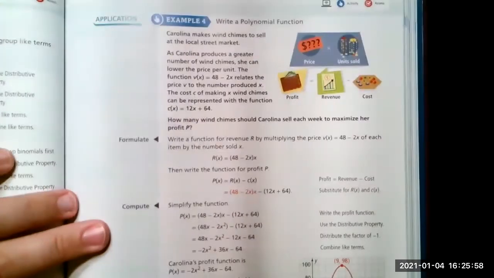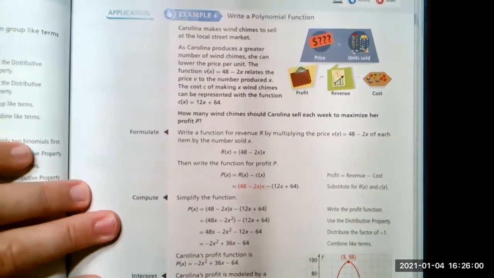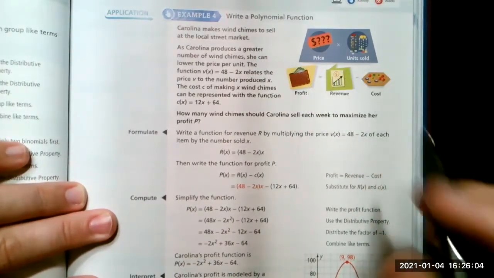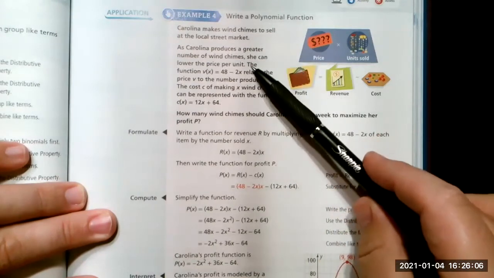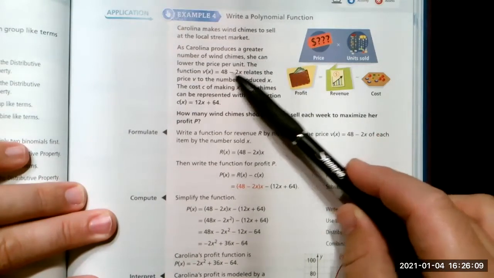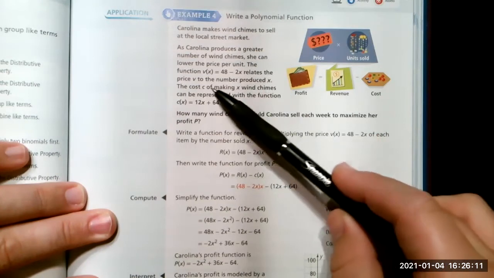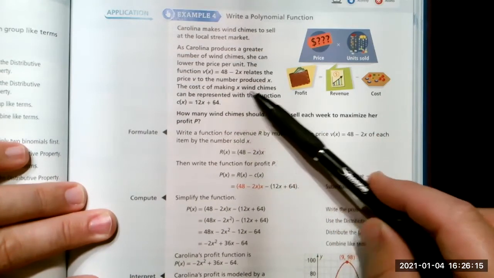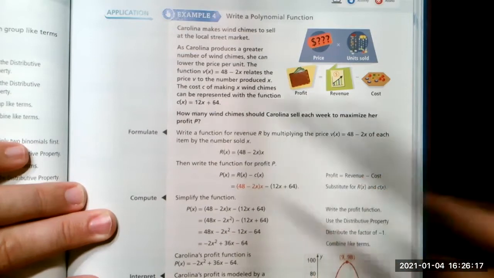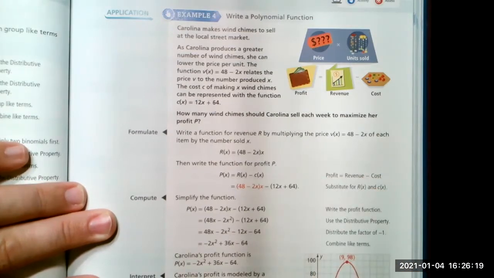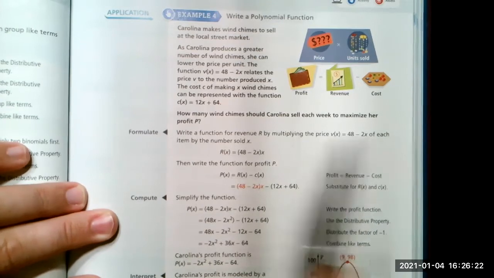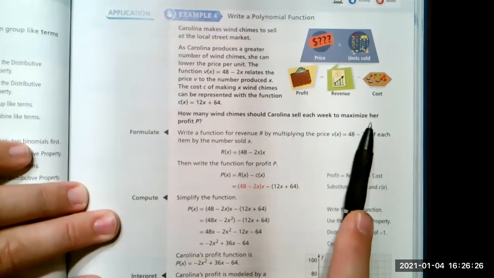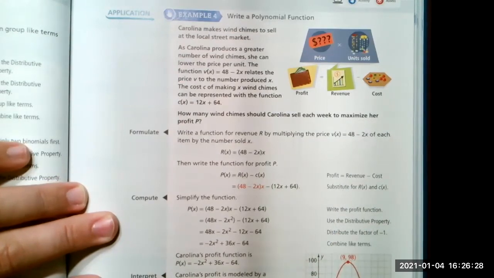Example 4. Write a polynomial function. Carolina makes wind chimes to sell at the local street market. As Carolina produces a greater number of wind chimes, she can lower the price per unit. The function v of x relates the price v to the number produced x. The cost c of making x wind chimes can be represented by this function c of x. How many wind chimes could Carolina sell each week to maximize her profit P?